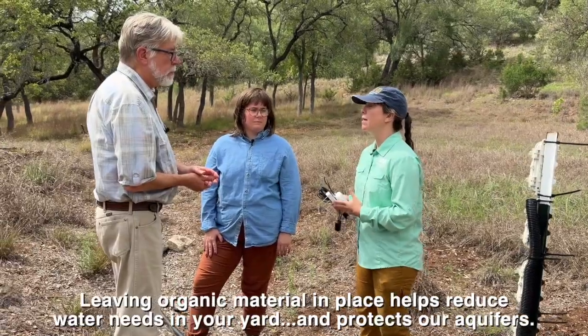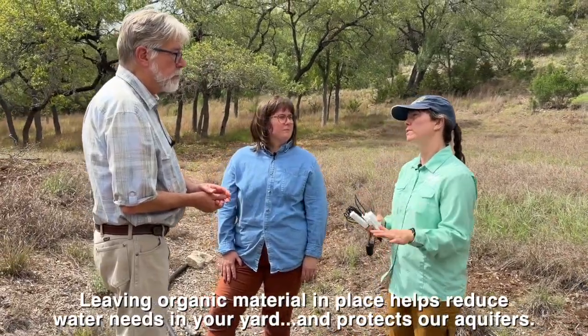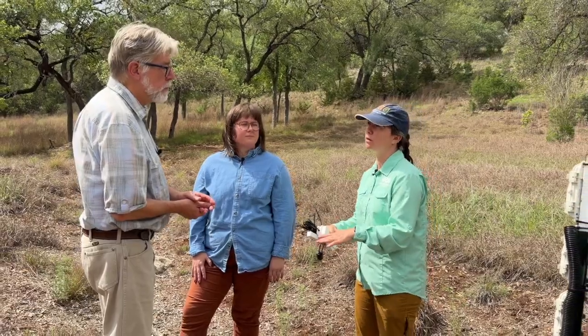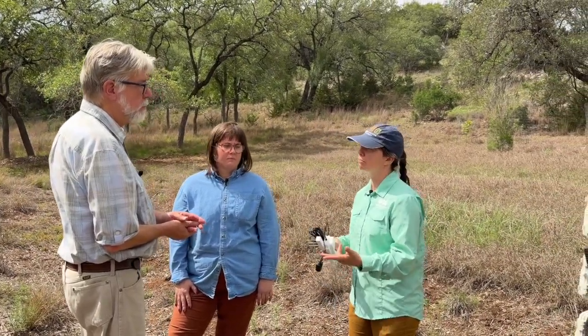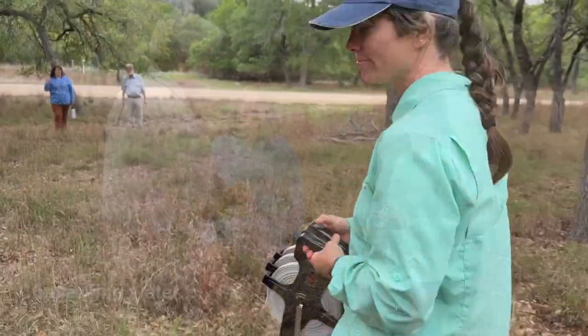Excellent. If we're increasing the organic matter, if we're leaving those compost materials like lawn clippings and leaves in place, that's going to help over time reduce the amount of water we have to apply to our lawns, which is really important in our area to reduce our water use and promote native vegetation. All of that's going to help reduce the water coming from the Edwards Aquifer. And that's a key aspect of the Edwards Aquifer Authority, helping with conservation for all 2.2 million users of the aquifer.